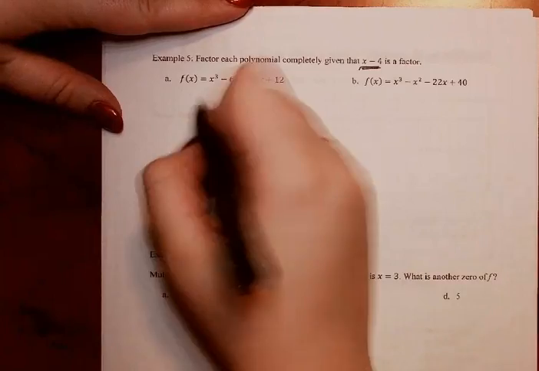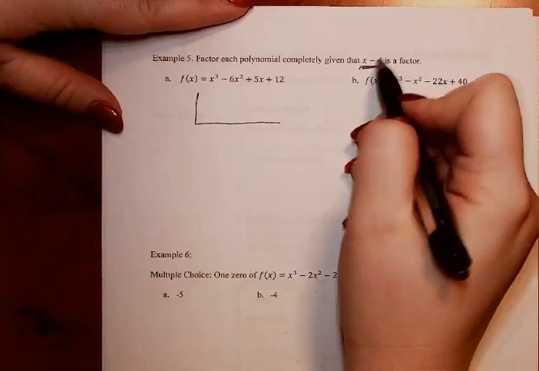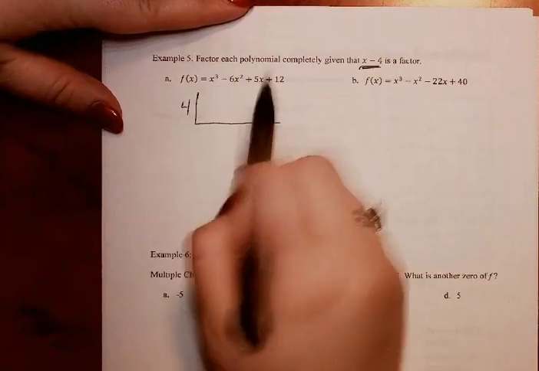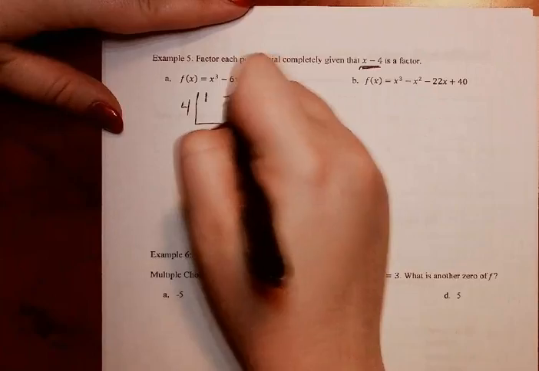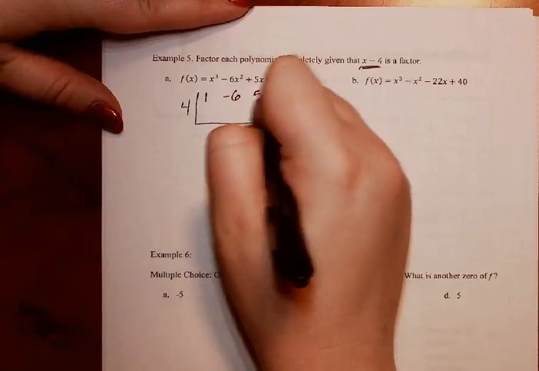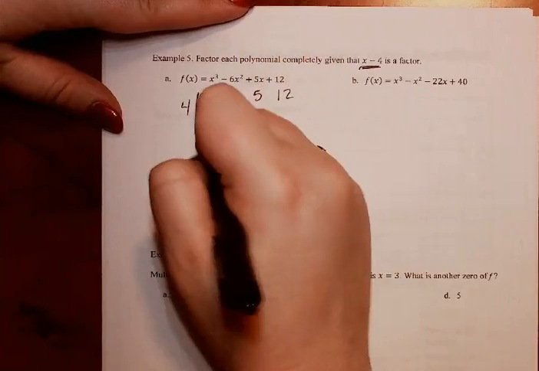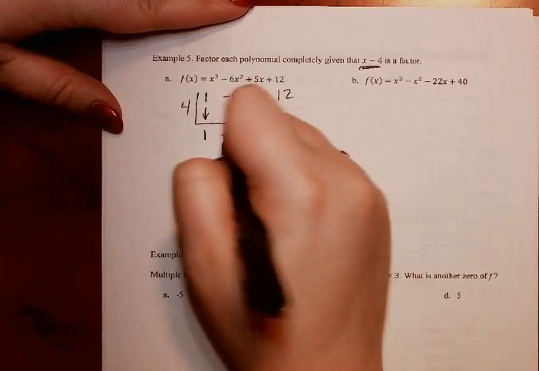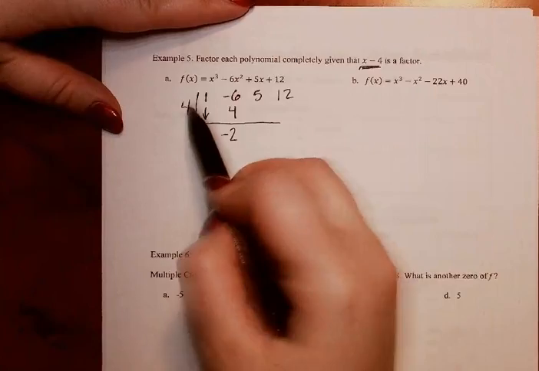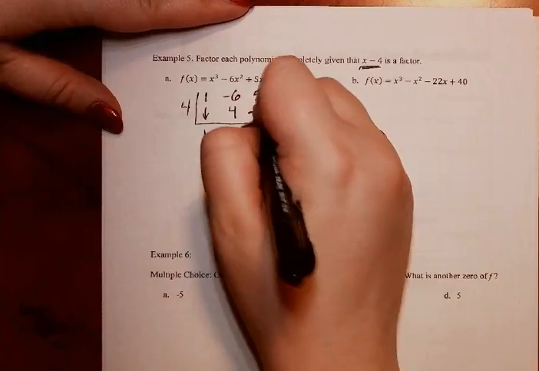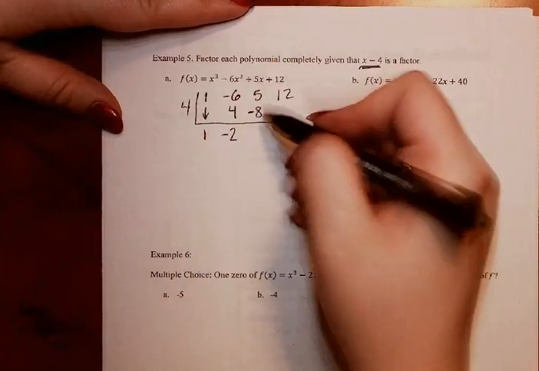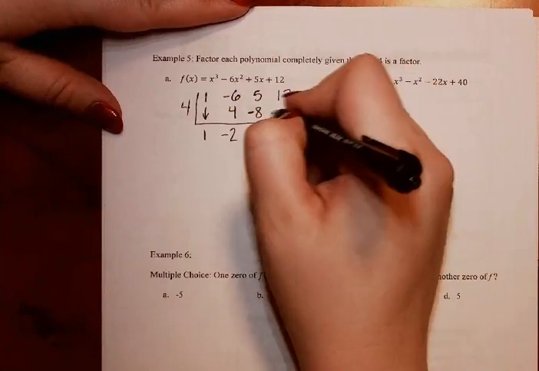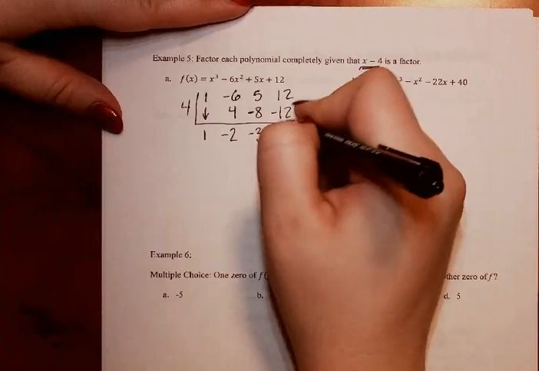It's whichever you prefer, because this is in the form that we can use synthetic division. So we switch our sign here, so we get 4 on the outside, and we write our coefficients down. 1, negative 6, 5, and 12. We bring down our 1. 4 times 1 is 4. We add, get negative 2. 4 times negative 2 is negative 8. Add, we get negative 3. 4 times negative 3 is negative 12. So we get a remainder of 0, which is what we want.